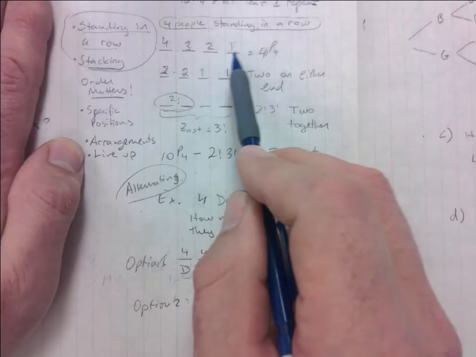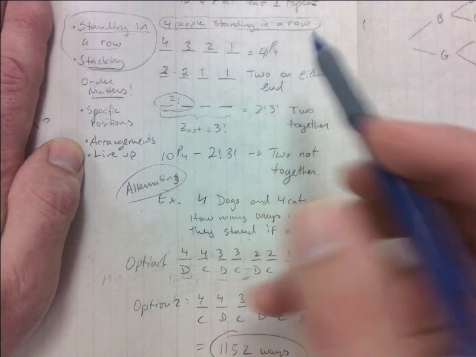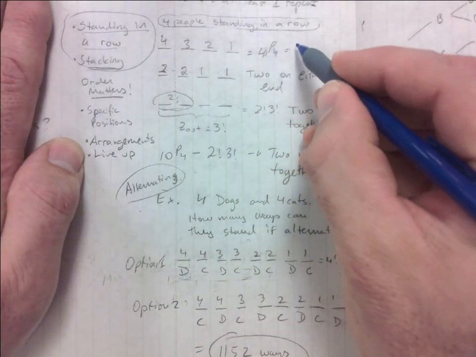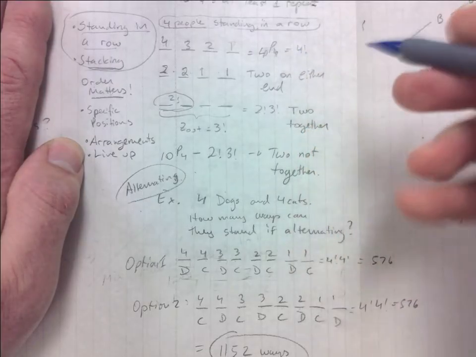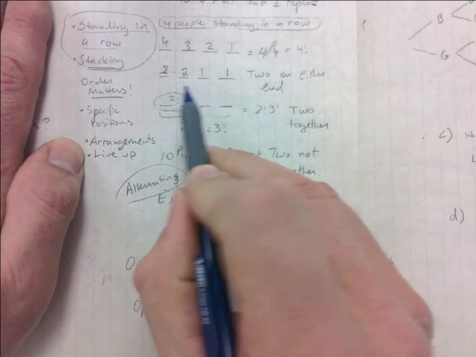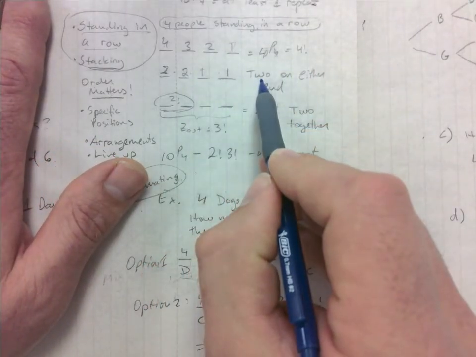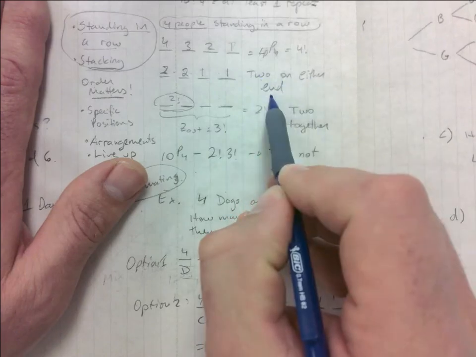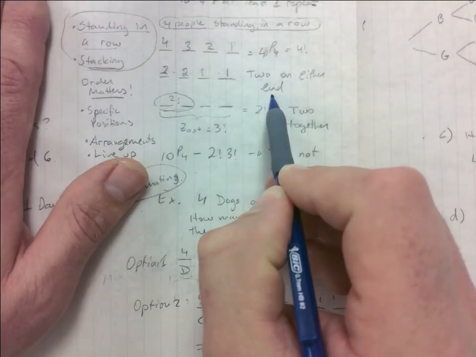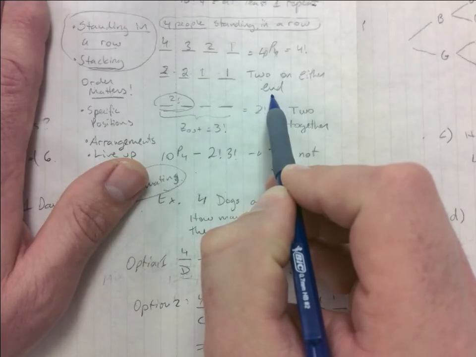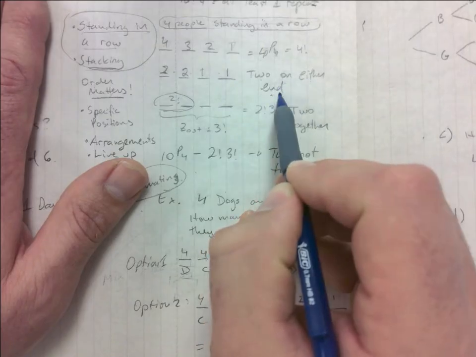Obviously 4, 3, 2, 1, or 4 pick 4, and that is technically the equivalent of 4 factorial. I'm not going to answer that. That's 24, but it's just so you know how to set it up. What if it says having 2 on either end? So you have a particular case. Let's say you have 2 people in particular. It could be coaches. It could be 2 people that are named. They need to be on either end.